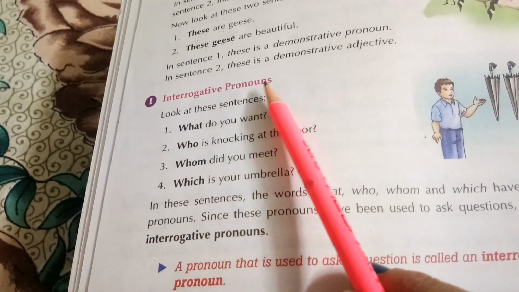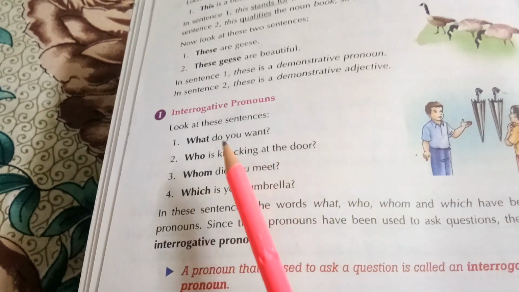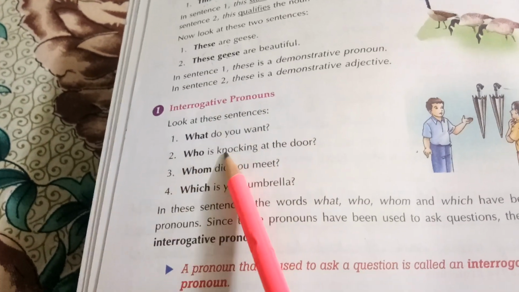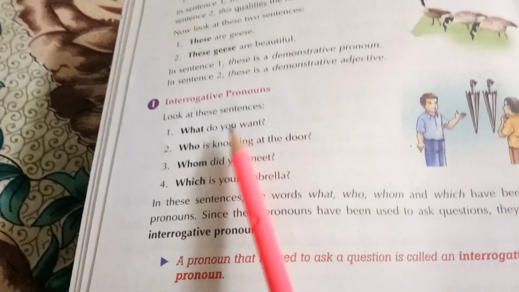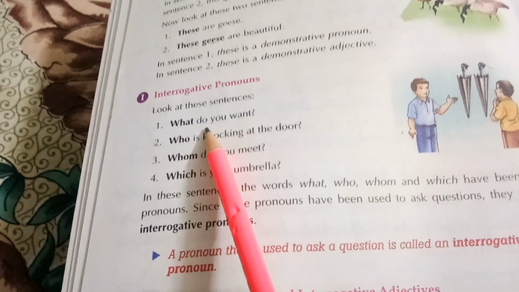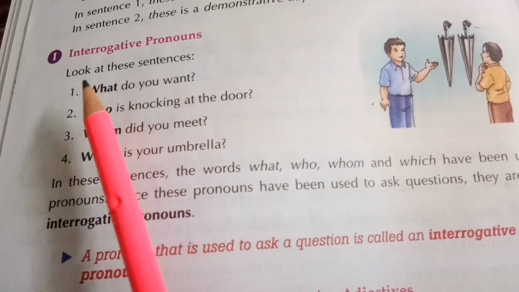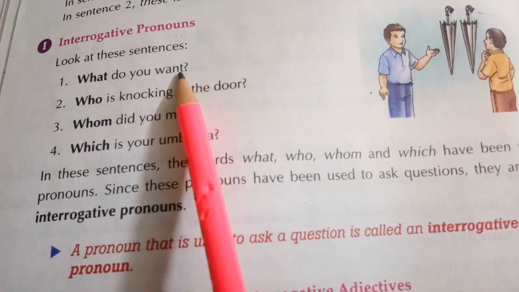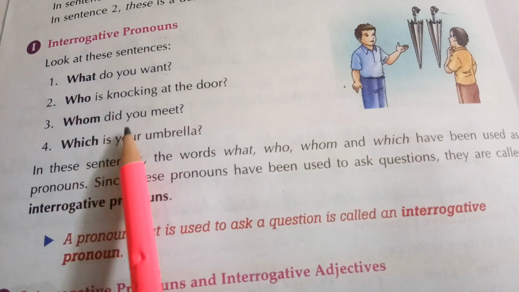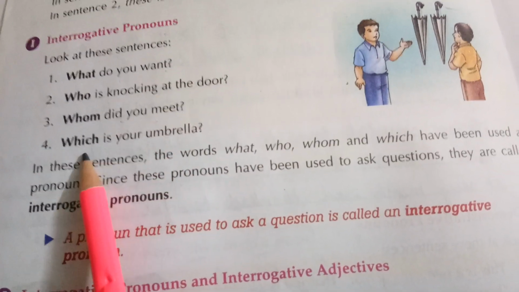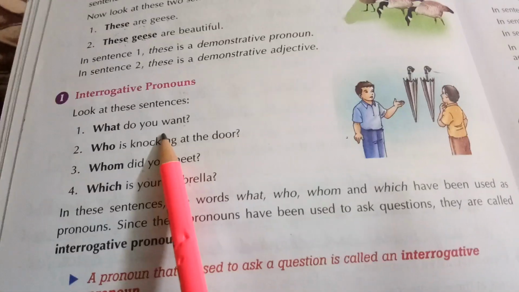Similarly, we have interrogative pronouns. Interrogative pronouns are made up of question words. All the question words are the interrogative pronouns, but only if they are followed by a verb and not an adjective, not a noun. See here, what do you want? Do is the verb. Who is knocking at the door? Is a verb. Whom did you meet? Did is a verb. Which is your umbrella? Is a verb.